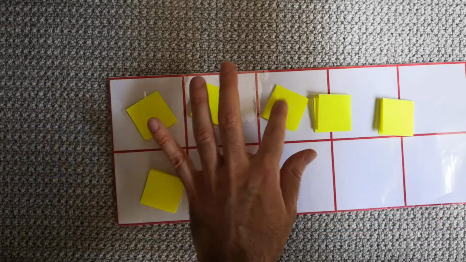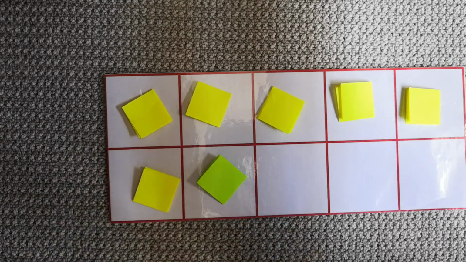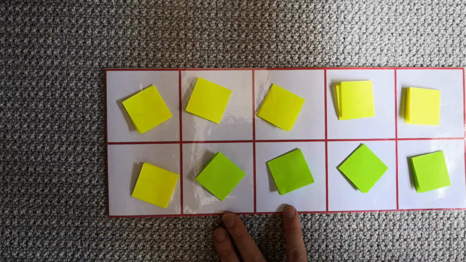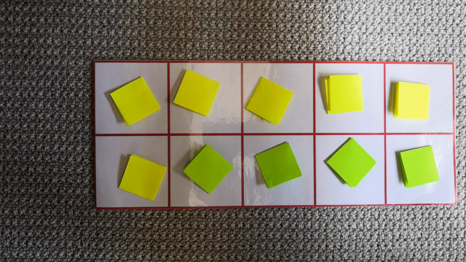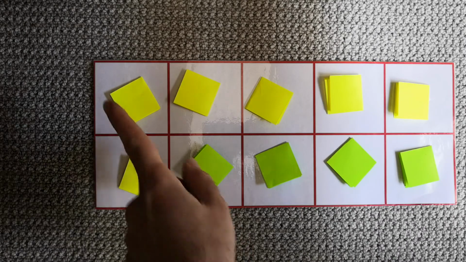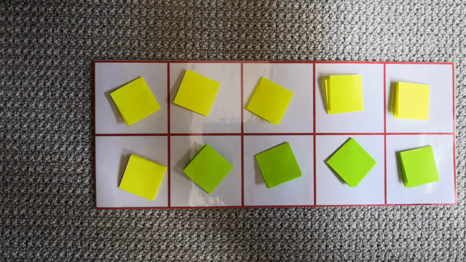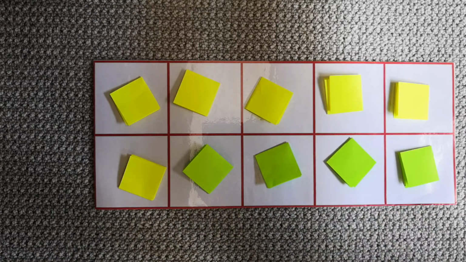The last thing I'm going to do is show you an addition problem up to 10. So here I have my yellow and my green, and I can see that they add up to 10 because my 10 frame is filled. But I'm going to try and find an addition number sentence for this. So I can see there are 1, 2, 3, 4, 5, 6 yellow squares. 1, 2, 3, 4 green squares. So using this 10 frame, I can see that 6 plus 4 is equal to 10.